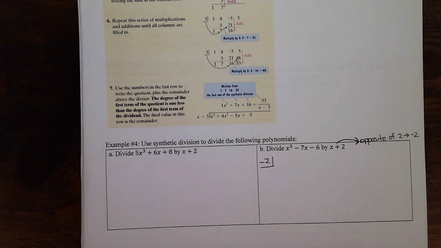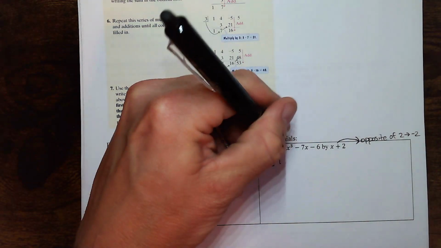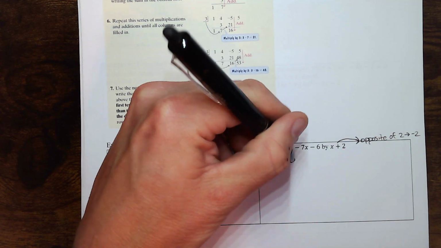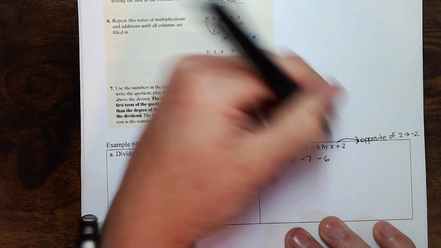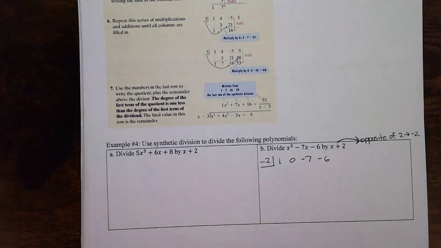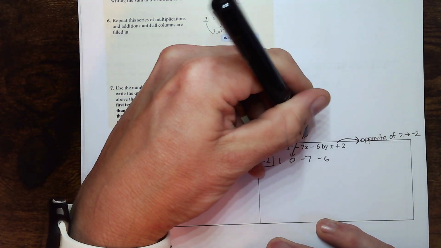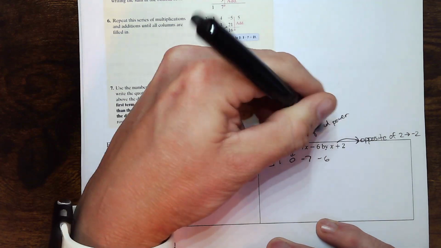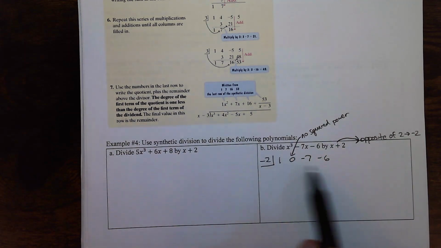Next, you're going to put the coefficients of these values. Now, remember, notice it starts with the third power, and then they skip the second power. So I got to put a 0 because there's no second power there. 1, 0, -7, -6. I was just showing it skips a power, so we have to account for that. So we line up the coefficients.